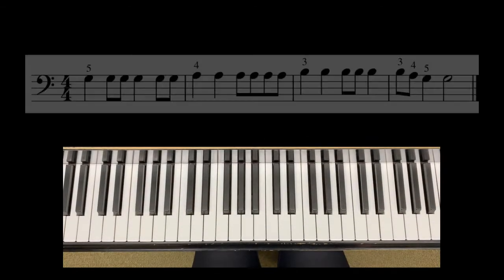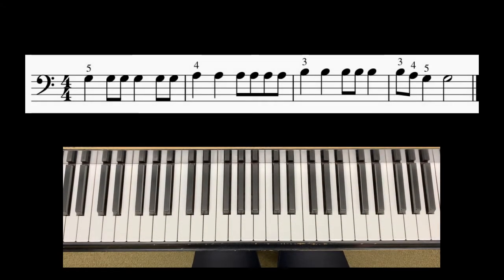Here's a slightly more complicated example that uses eighth notes. We have both quarter notes and eighth notes here, so it will be important to count the rhythm carefully. Let's play and count it out loud.